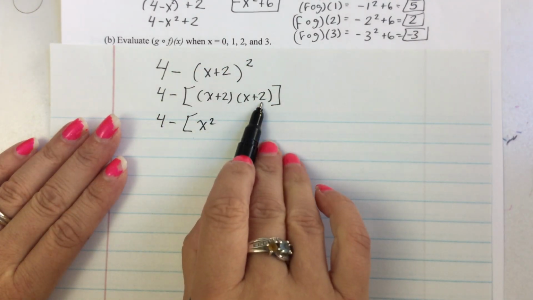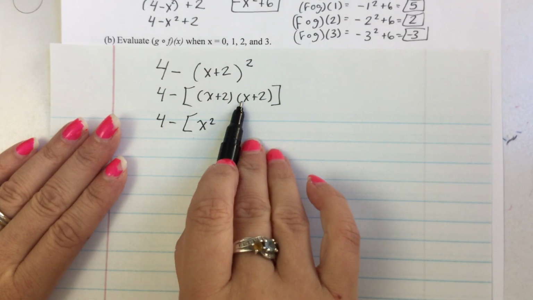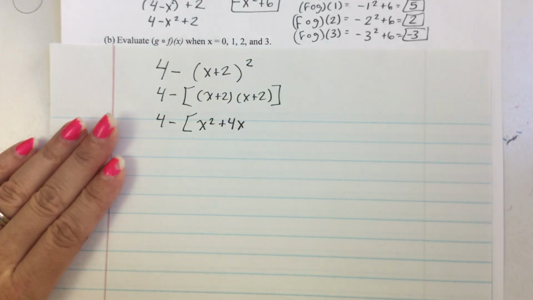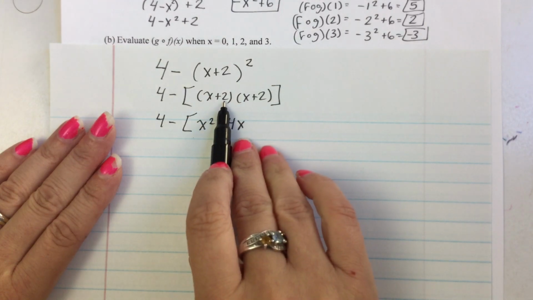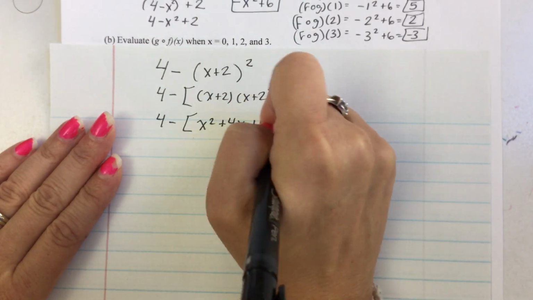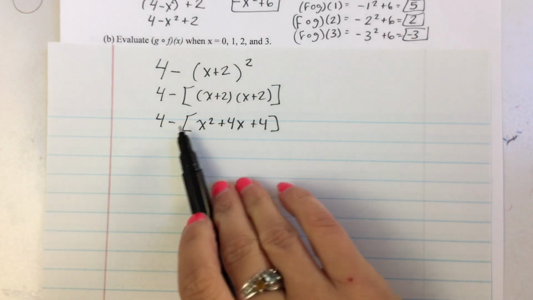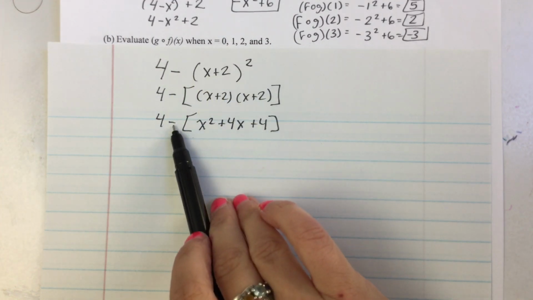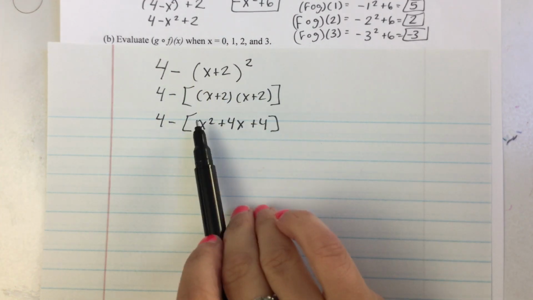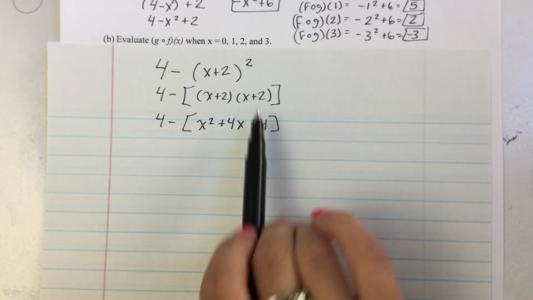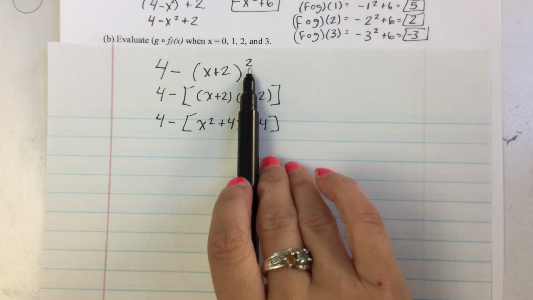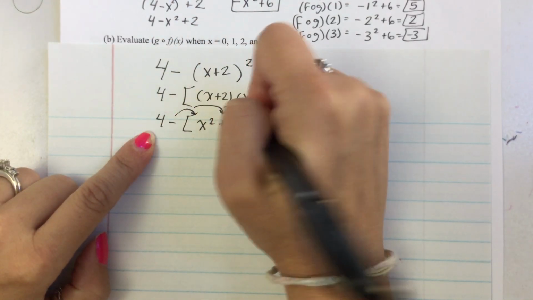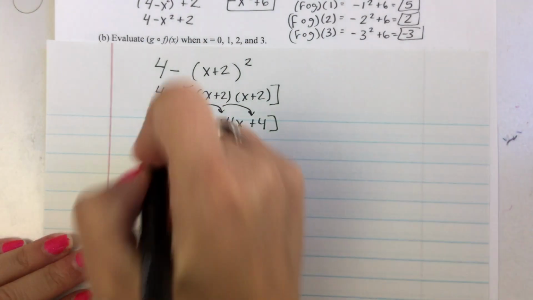x times 2 is 2x. Inside, 2 times x would be 2x. So when I went to combine those, 2x plus 2x would give me a 4x. Last, 2 times 2 is 4. Now here's the kicker. You are minusing x plus 2 squared, so you have to make sure that you subtract every term that you got from squaring your x plus 2. All that means is to make sure that you distribute the negative to every term.